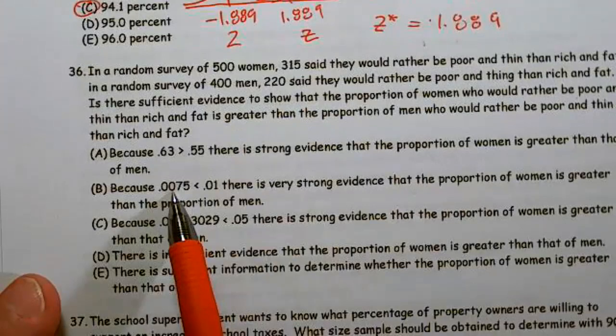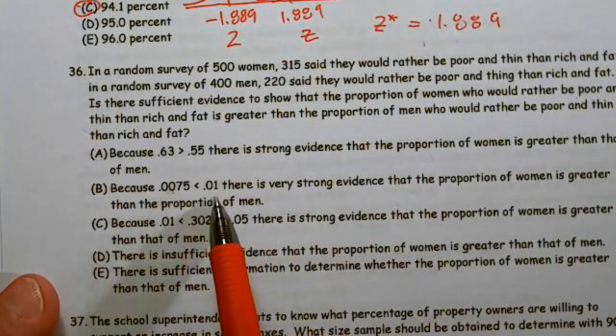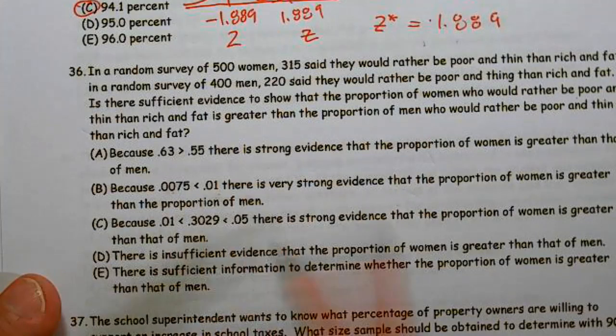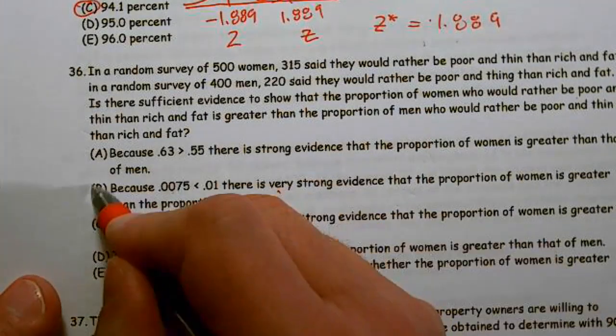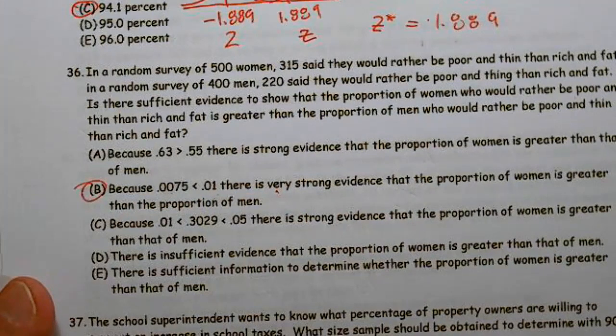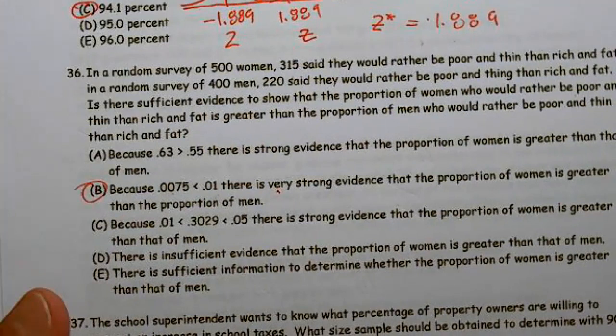So my p-value of 0.0075 is less than 0.01. There is, and it says very strong, but there is strong evidence. Basically, I'm rejecting the null. Anytime I'm rejecting a null, there is sufficient or strong evidence. They're using the word strong. I like the word sufficient, but in other words, there is enough evidence to reject.